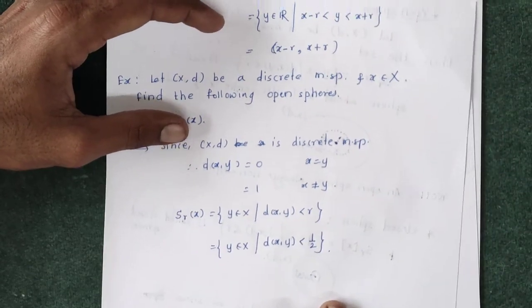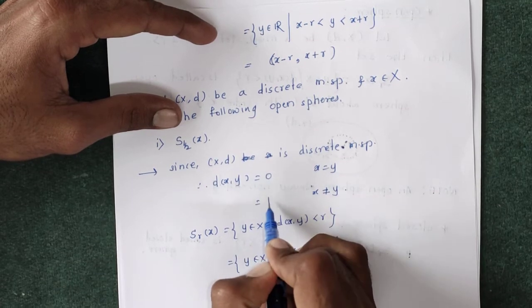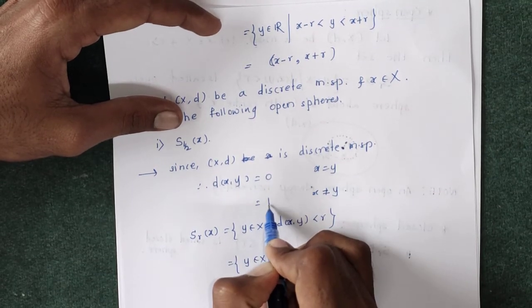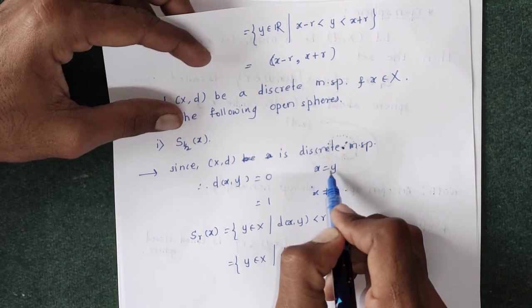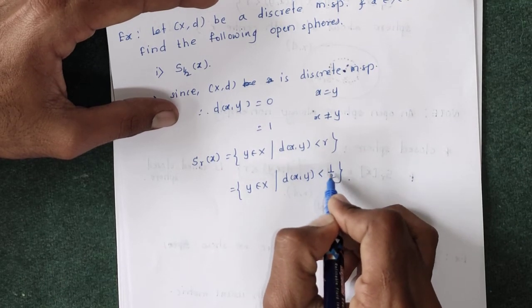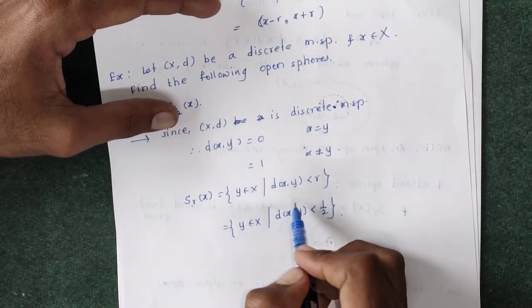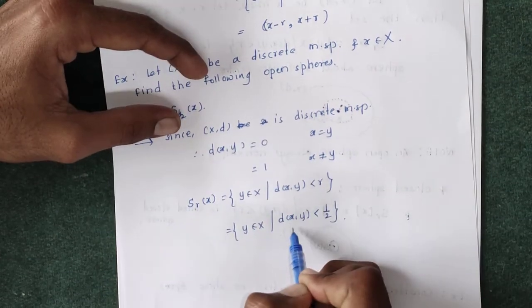But (X, d) is a discrete metric space, so there are only two values possible, either 0 or 1: 1 whenever x not equals y, and 0 whenever x equals y. But here distance of xy must be less than 1 by 2, so 0 is the only possible value.